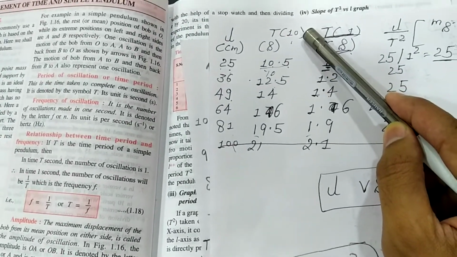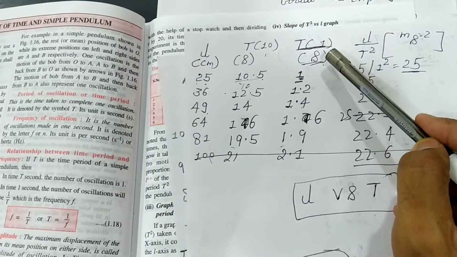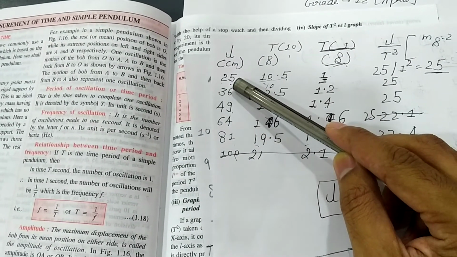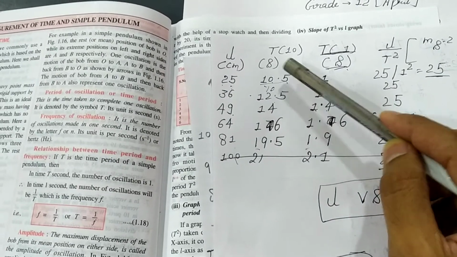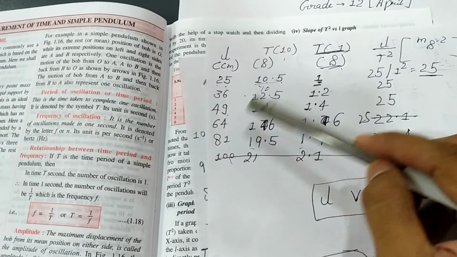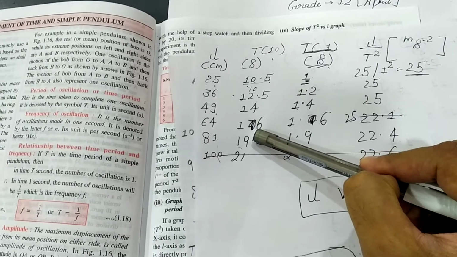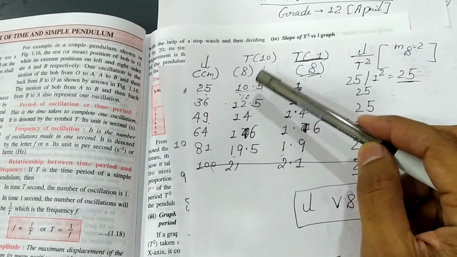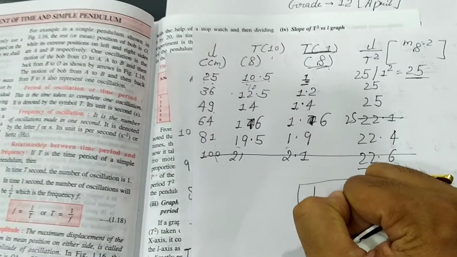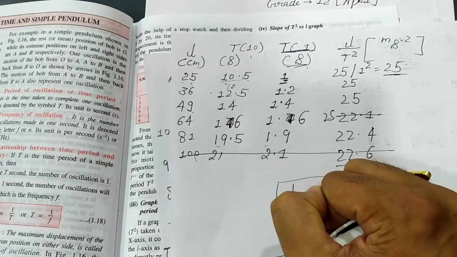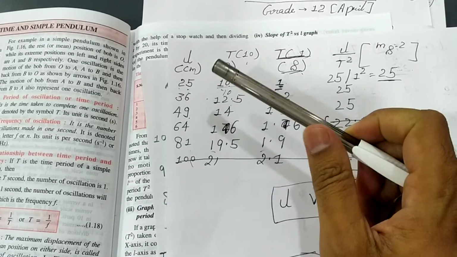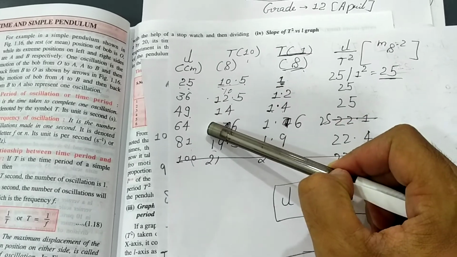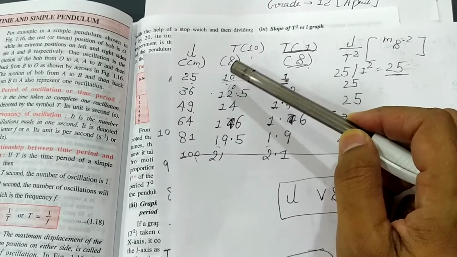Time period for 10 oscillations in seconds. Time period for 1 oscillation in seconds. This was the time period for 1 oscillation when the length of the thread was 25. Time period was 10.5. As you could see, as the length is increasing, the time period is also increasing. So can you establish a relation between the time period of oscillation and the length? Yeah, so the relation is that as we increase the length of the thread, time period also increases. This is the relation which we could establish.